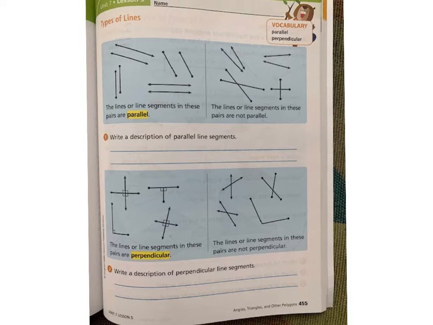We are going to be talking about two words that I believe you talked about in second grade as well. Okay, we are going to be talking about parallel and perpendicular.